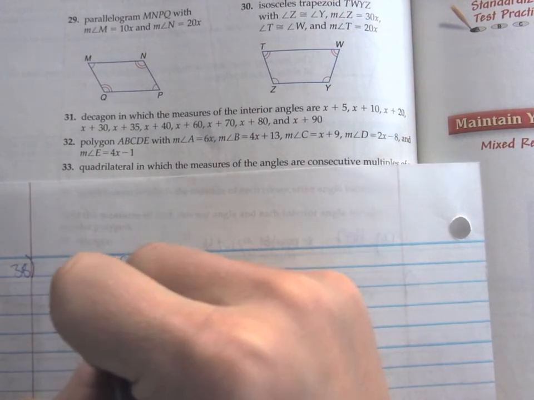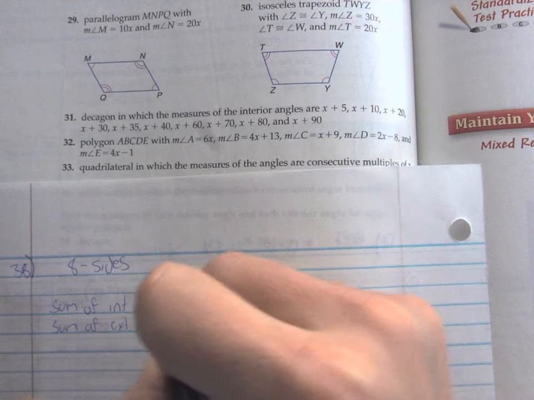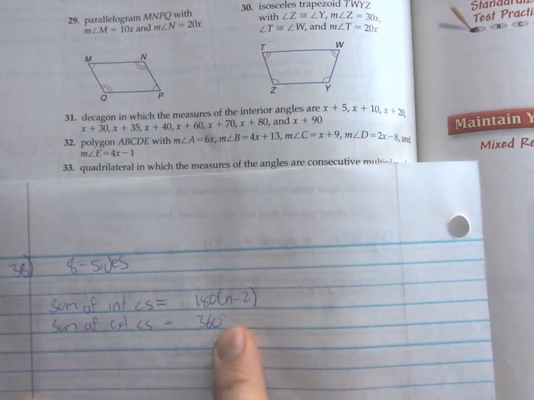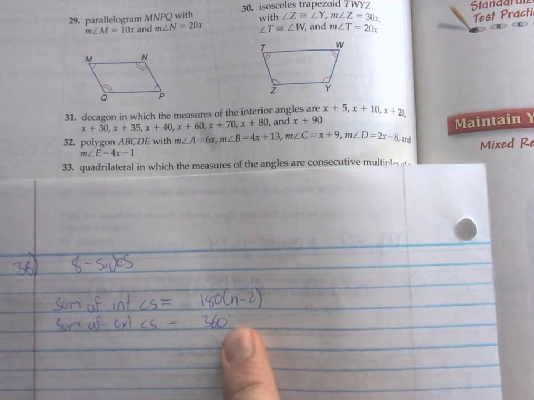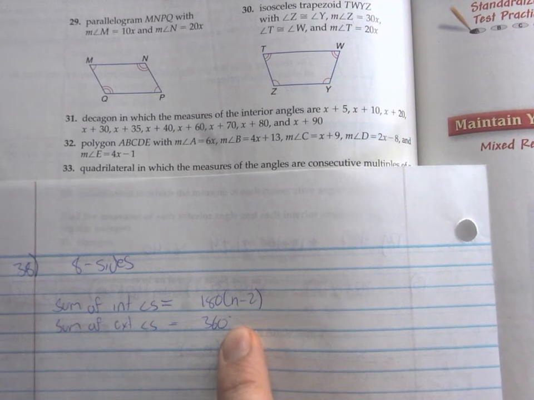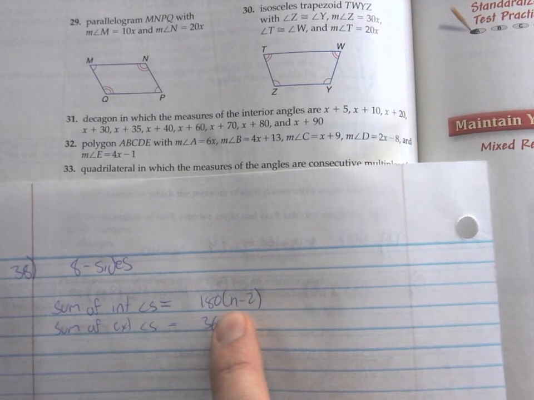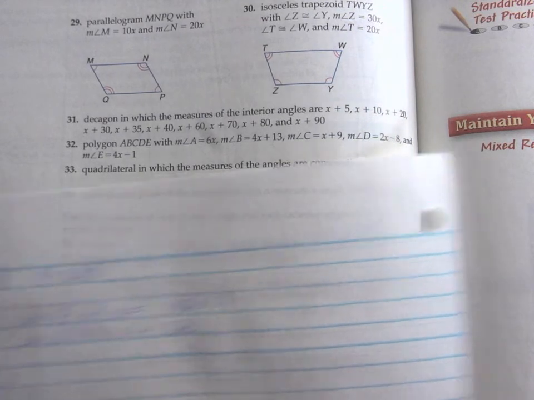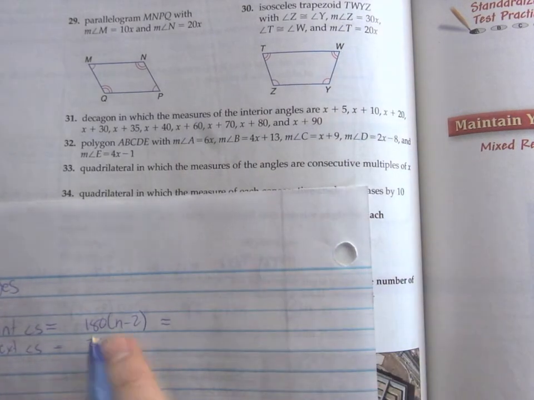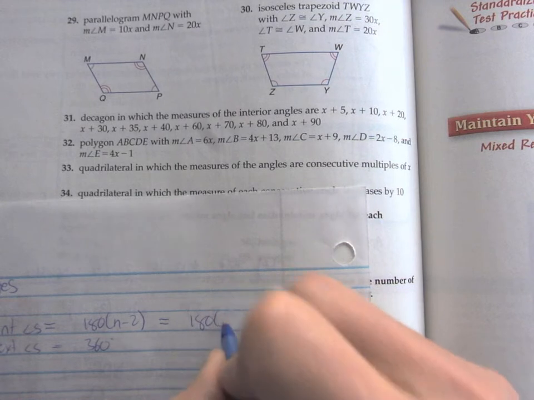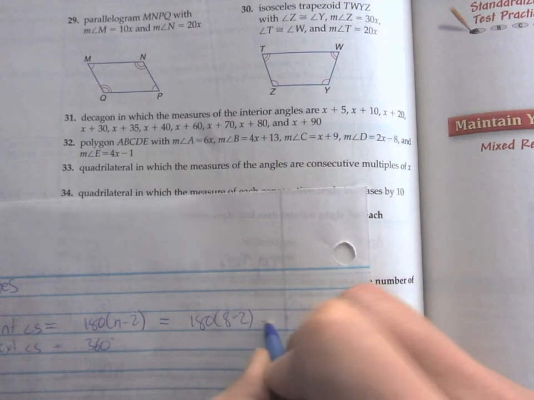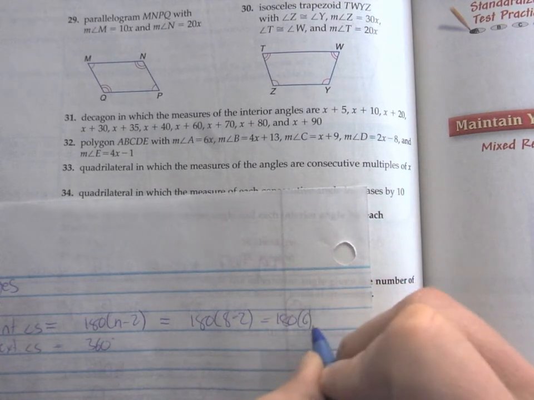The sum of the exterior angles is equal to 360, and that's always the case, remember? For any convex polygon, the sum of the exterior angles is always 360. For the interior angles, it depends on how many sides there are. Okay, let's go ahead and finish the interior angle since we don't have this yet. So 180 times (8 minus 2), or 180 times 6.